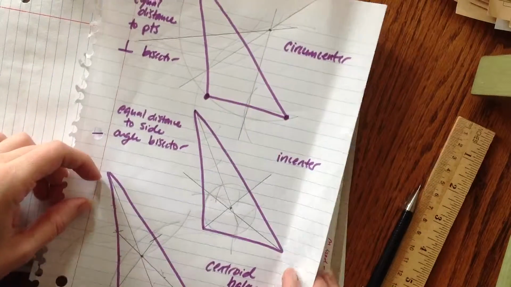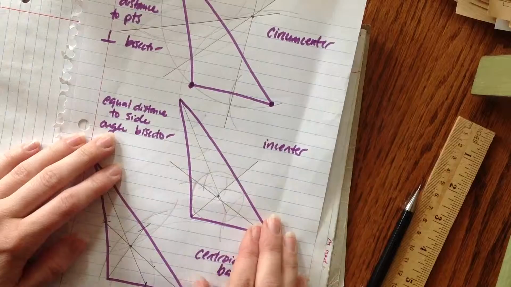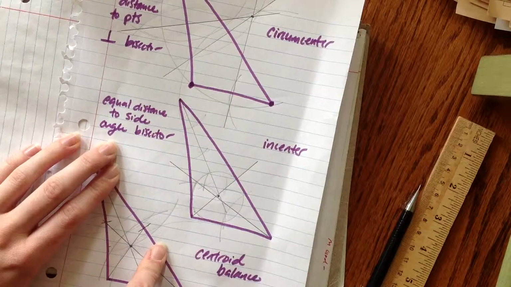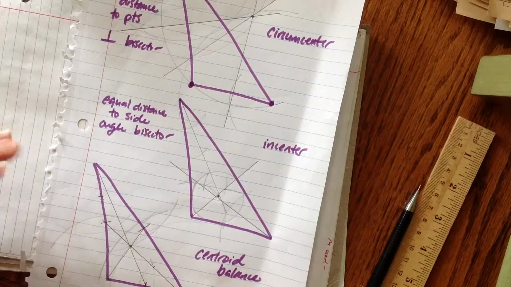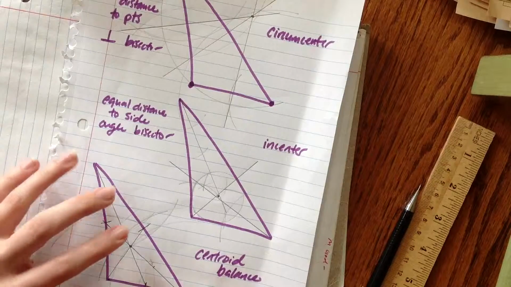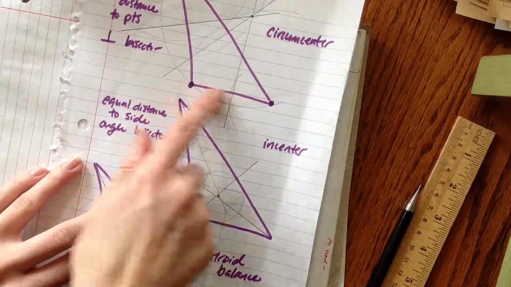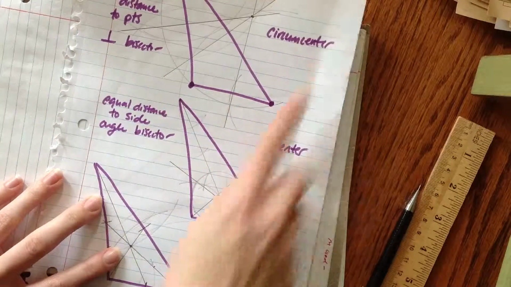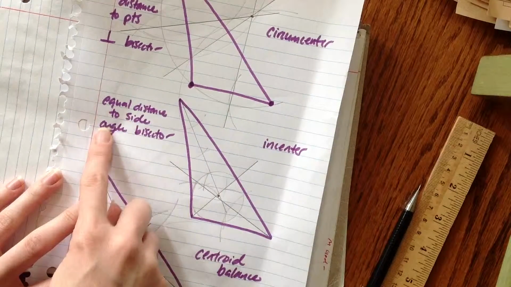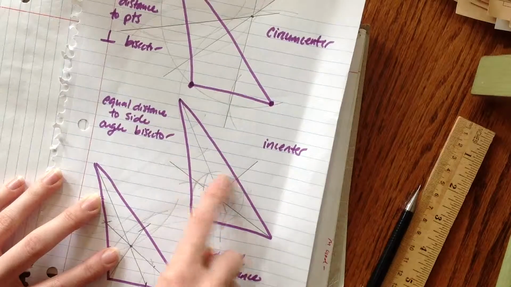So again, these are our three centers. All the same triangles have three different centers. These different centers represent different center points. So this first one, we use perpendicular bisectors to find the center between 3 points. It's called the circumcenter. The second one, we're trying to find a center that's equal distance to all the sides.